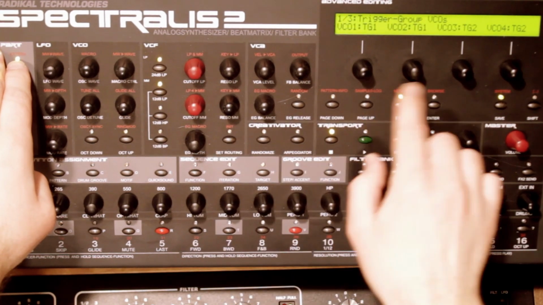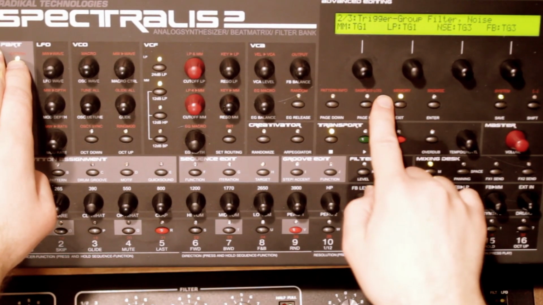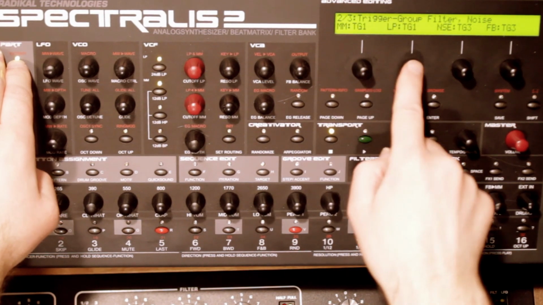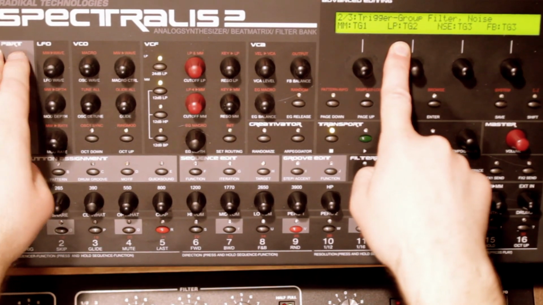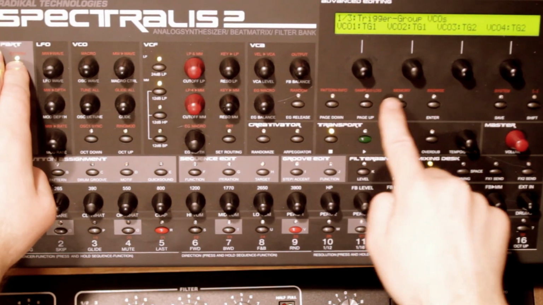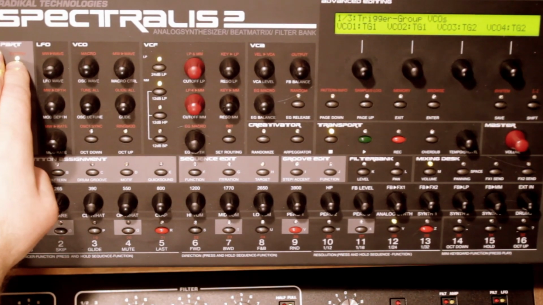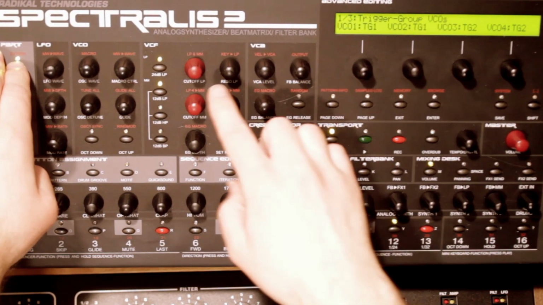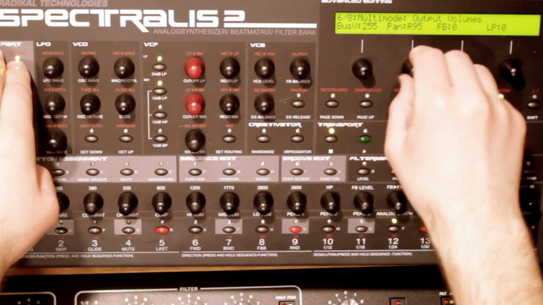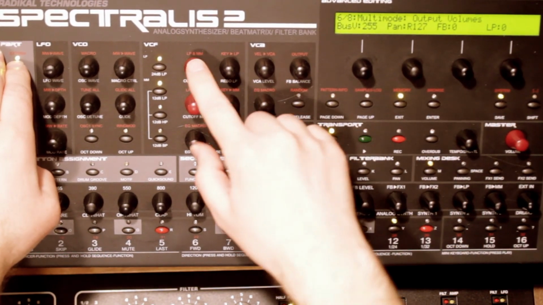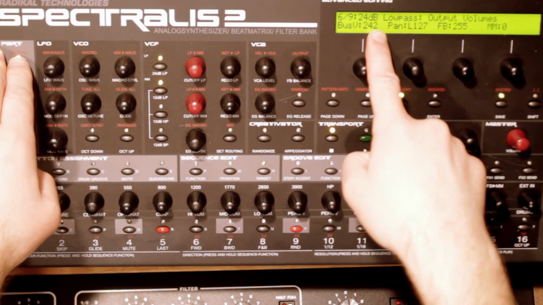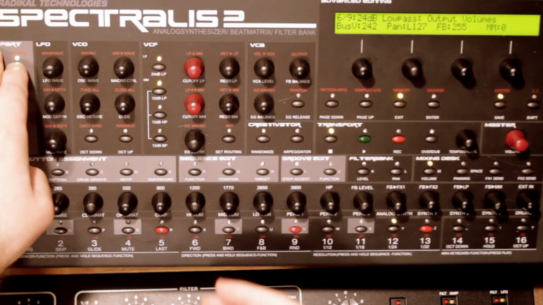And if we go into the trigger group section, we'll say that's going to trigger group 1. Trigger group 2 is going to be the low pass filter, and we'll say oscillators 3 and 4 are going through the low pass filter. Well, as I said before, you could pan the multi-mode filter to the right and the low pass filter to the left.